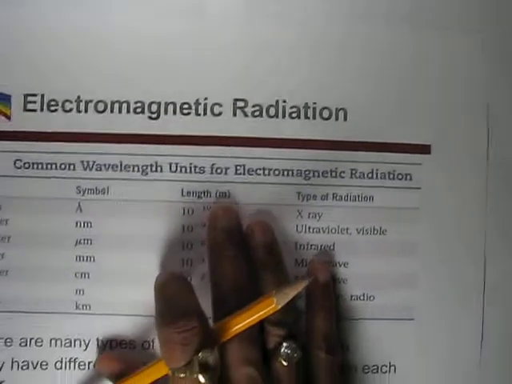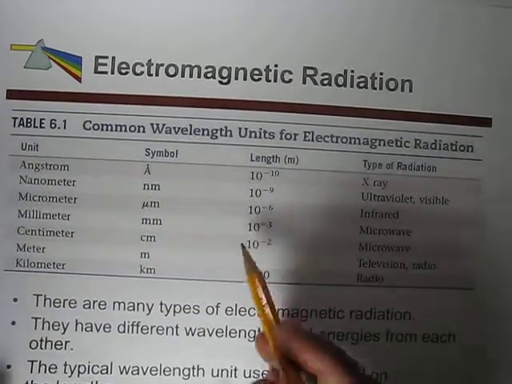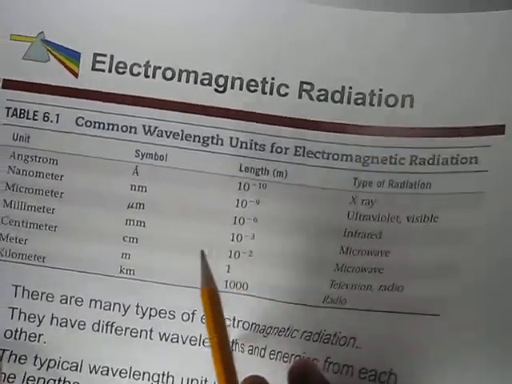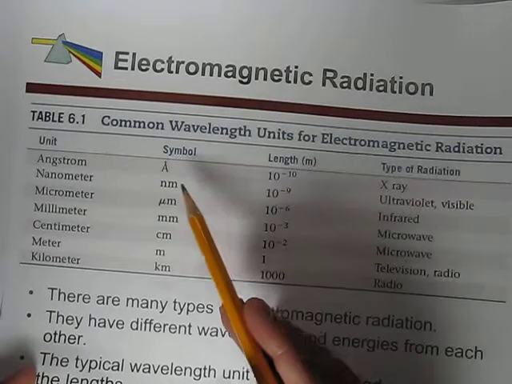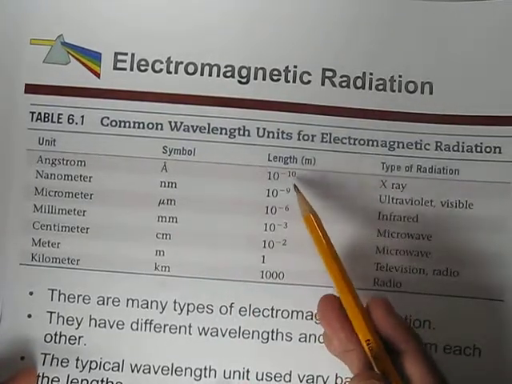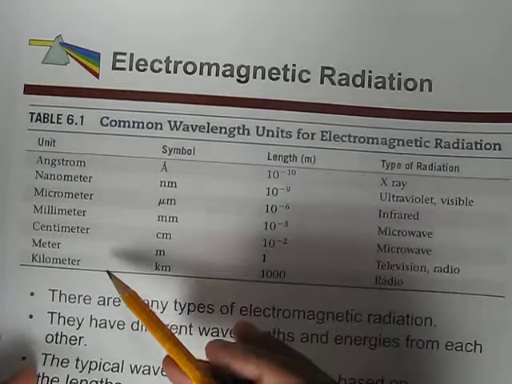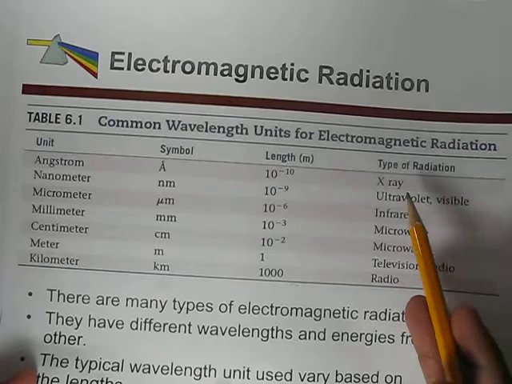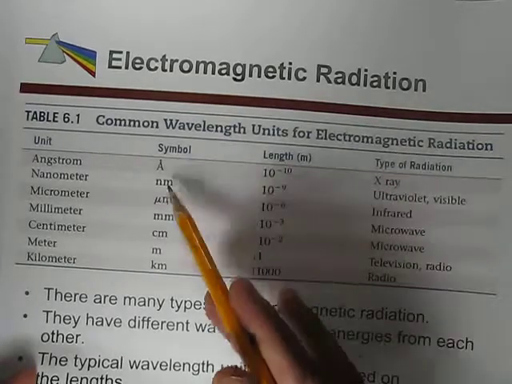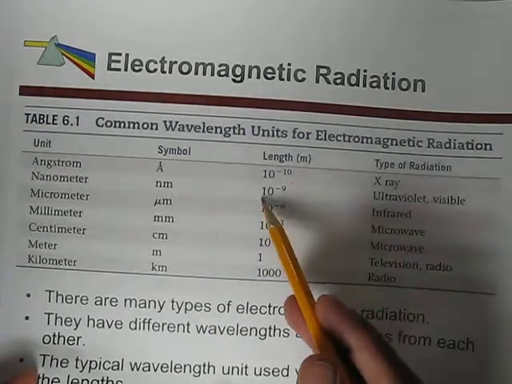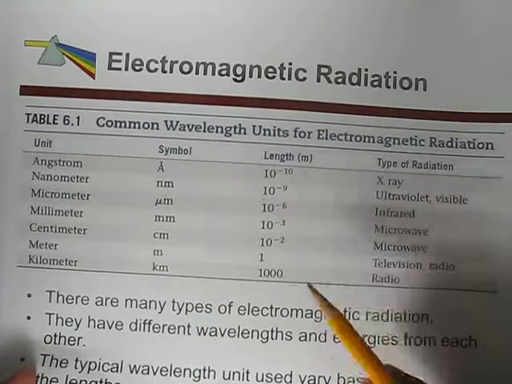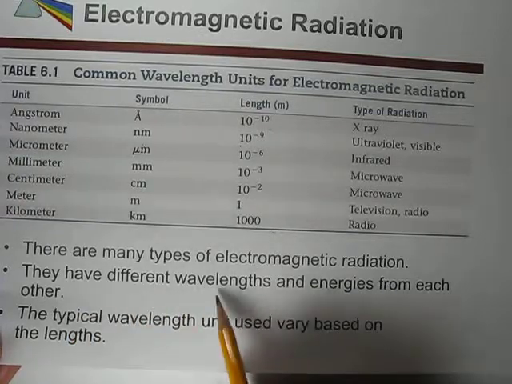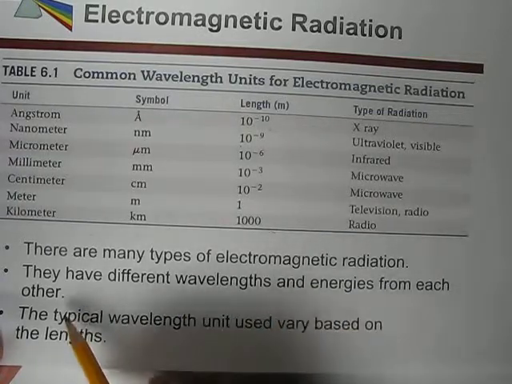So there is one more table regarding the same electromagnetic radiation, that shows their wavelength in meters. You can see radio waves have wavelengths in kilometers, and X-rays have minus 10, nano angstrom level, UV have minus 9, which is nanometer. So there are many types of electromagnetic radiation, and they have different wavelengths and energies from each other.